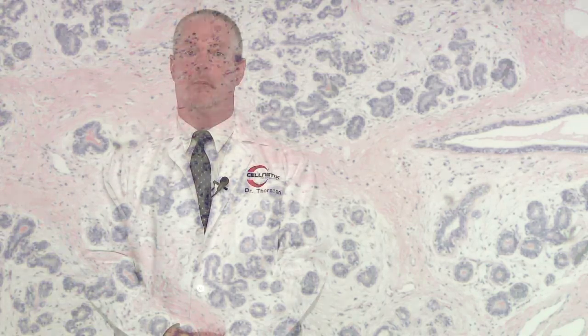In situ carcinoma can only spread within these interconnected structures, and importantly, cannot spread into the nearby breast tissue or spread to other parts of the body. In situ carcinoma is usually treated primarily with surgery. Radiation and hormone therapy may also be recommended after surgery.